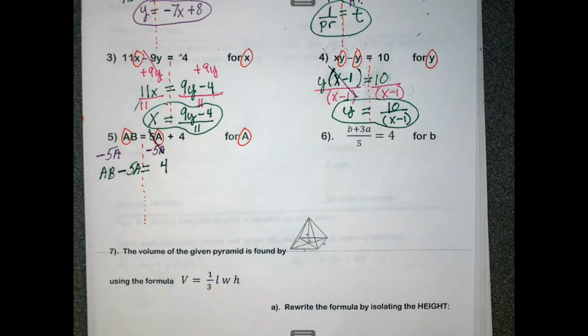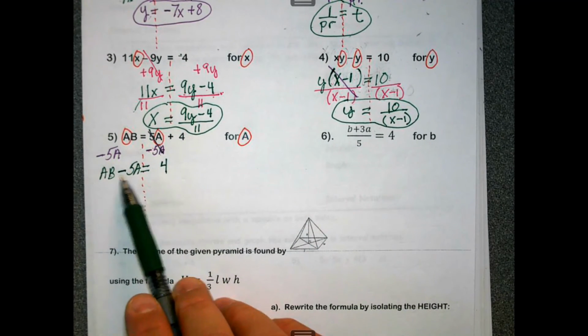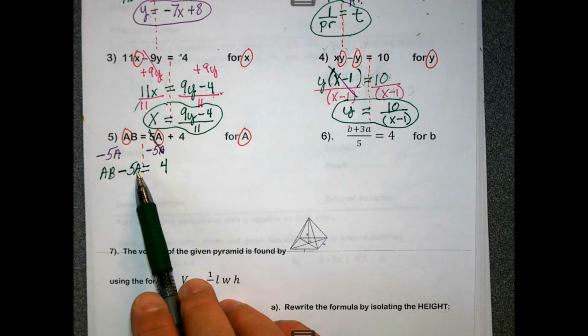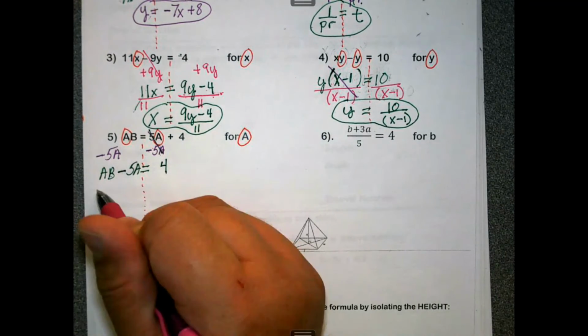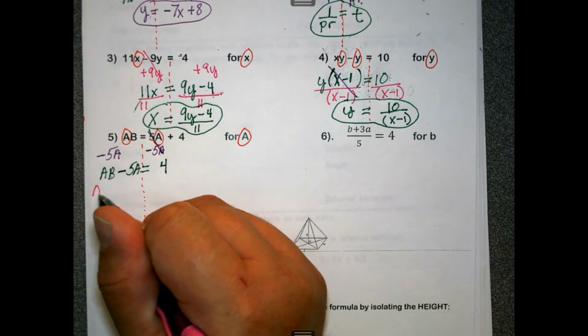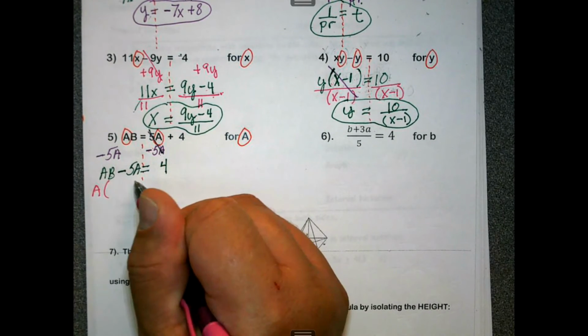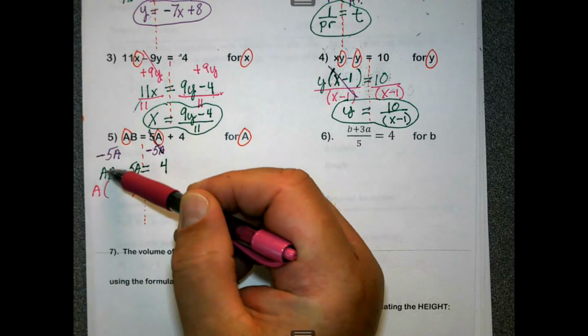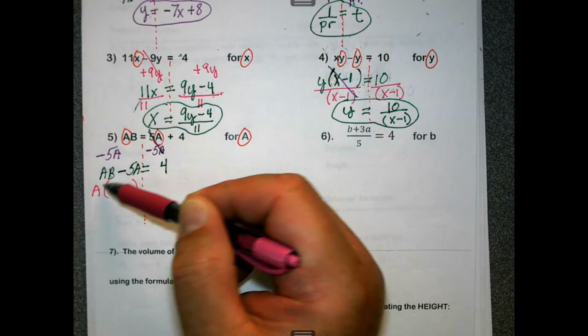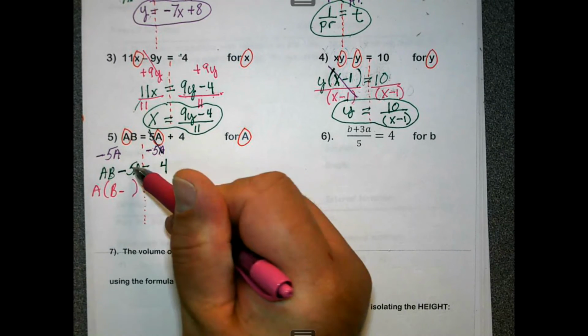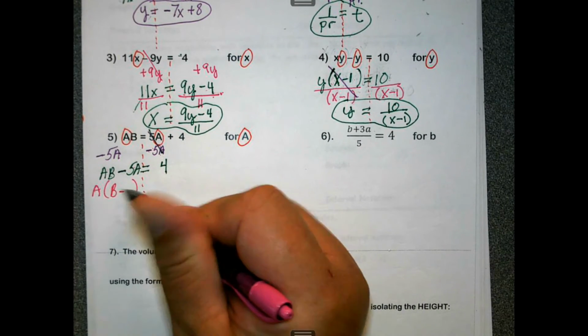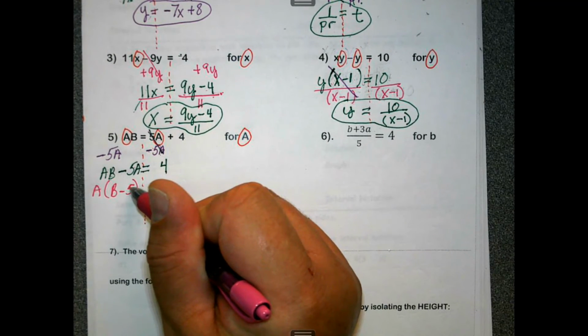Okay, now we're back to the scenario where I have A in both terms on the same side of the equal sign, right? I don't want to change the value of it, so I'm going to undistribute. I'm going to take out an A. So AB divided by A leaves me with B, good. 5A divided by A leaves me 5.